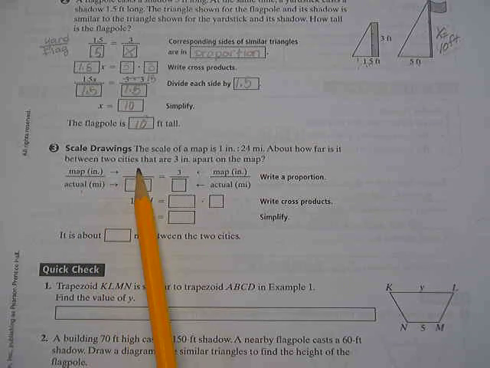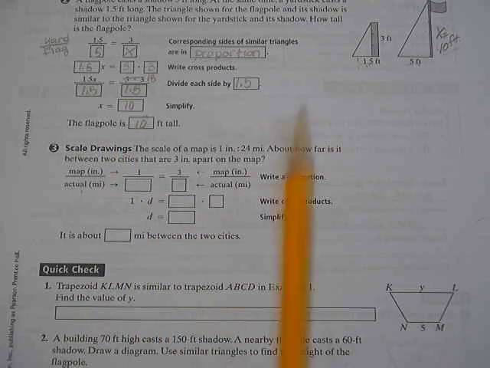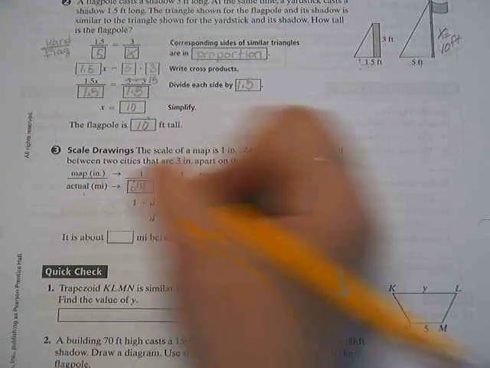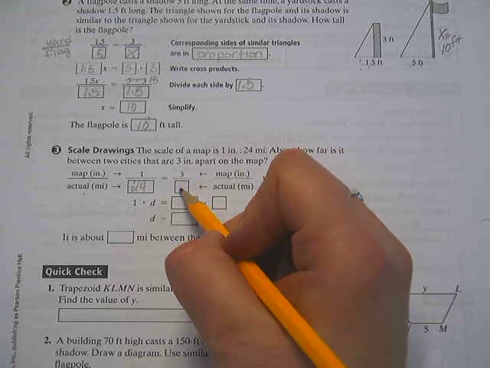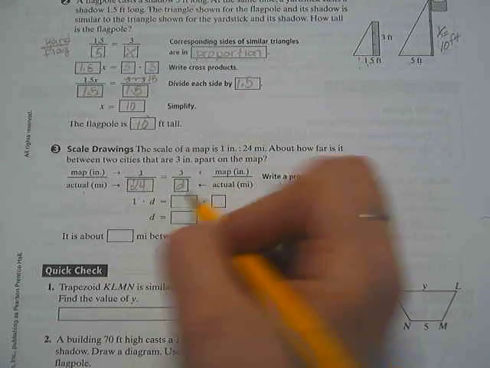Now, a map is 1 inch to 24 miles. So every 1 inch on the map is equal to 24 miles. So on the map, if we have 2 cities that are 3 inches apart, we want to know how many miles in actuality that is. So let's set up a proportion. Map to actual.